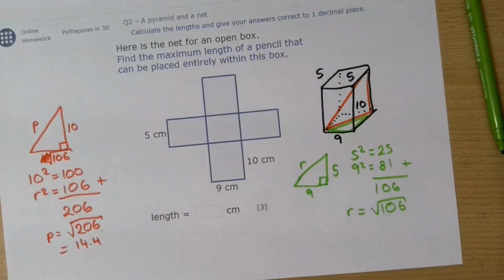This, of course, is assuming that these measurements are the inside of the box, not the outside of the box. But we're going to take that assumption. Sorry, that wasn't clear, was it? We are going to assume that.